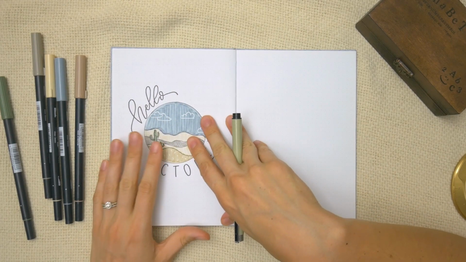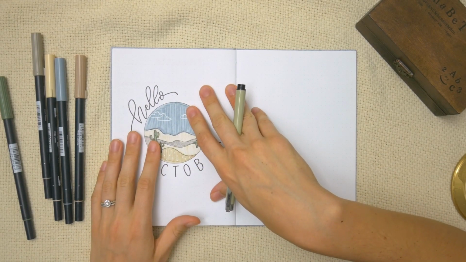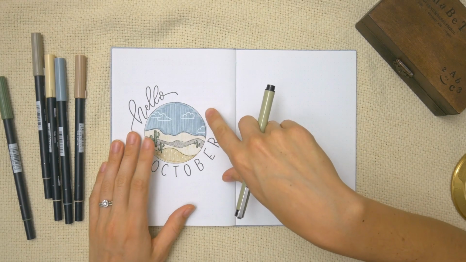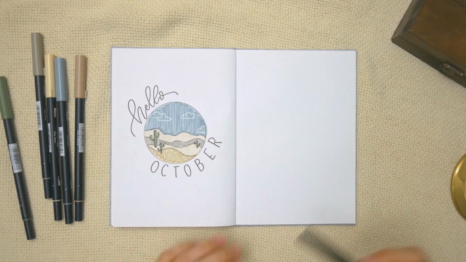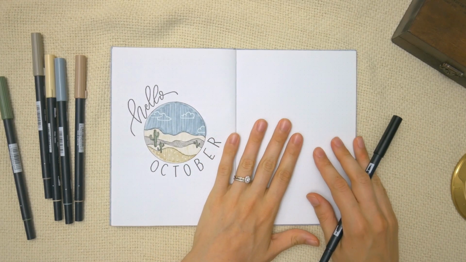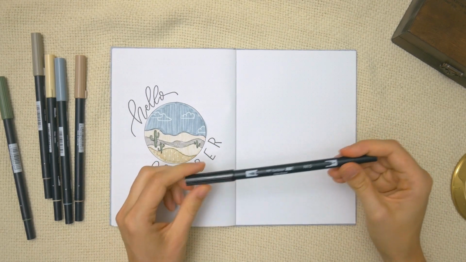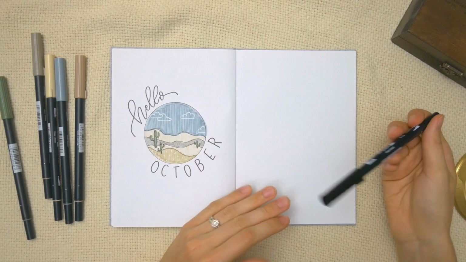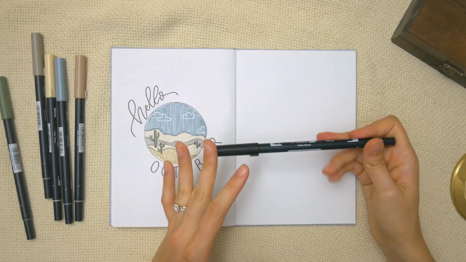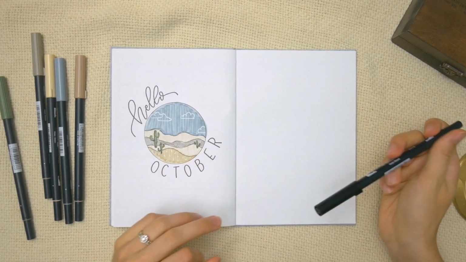So that's the first theme, and even with all the talking and stuff like that, this one took me about 7 minutes to set up. Moving over to the other page here, I'm going to use another Tombow brush pen. This is just the color black. But again, even this lettering that I'm about to do, you can definitely do that with Crayola Super Tips.